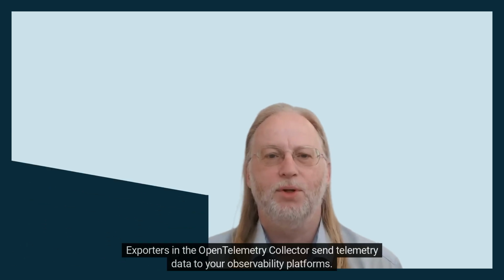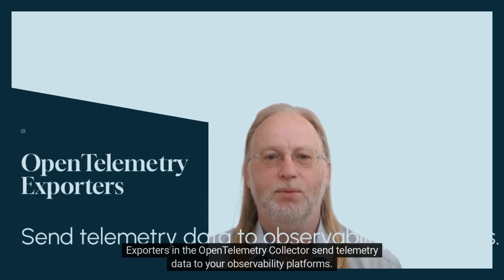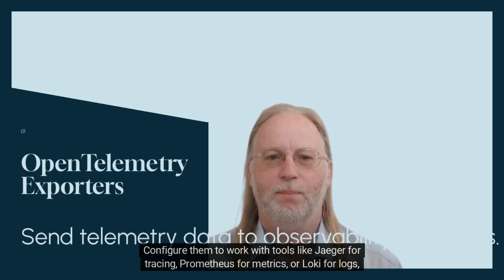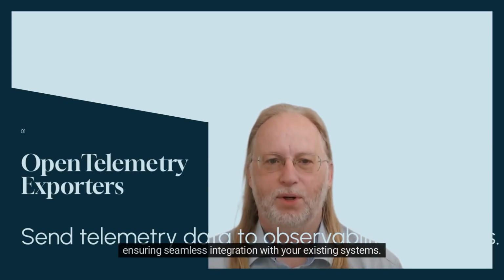Exporters in the OpenTelemetry collector send telemetry data to your observability platforms. Configure them to work with tools like Jaeger for tracing, Prometheus for metrics, or Loki for logs, ensuring seamless integration with your existing systems.